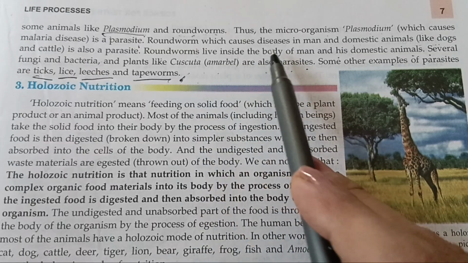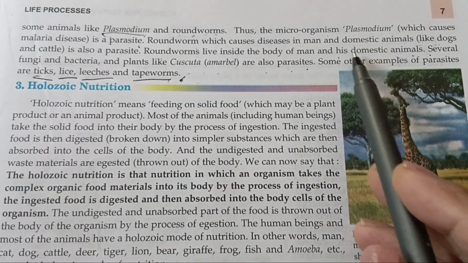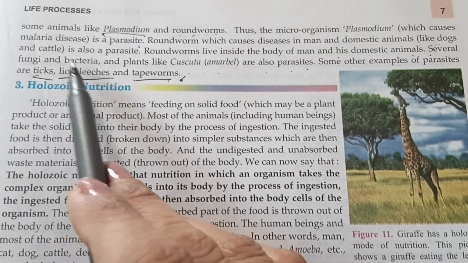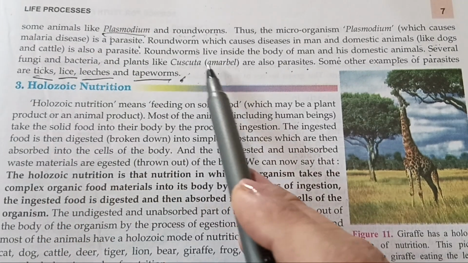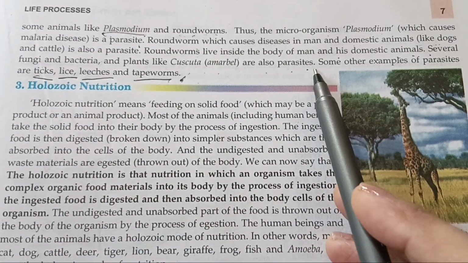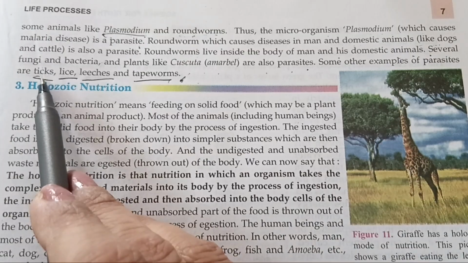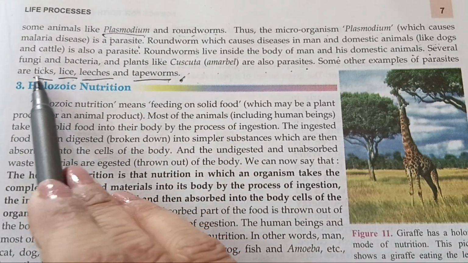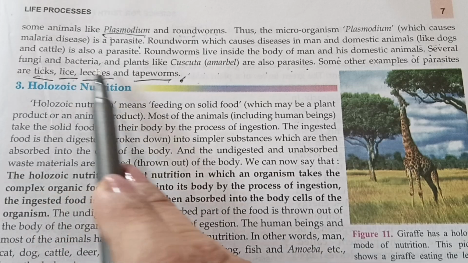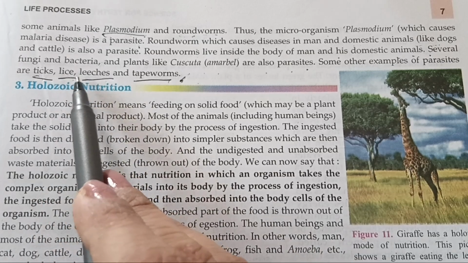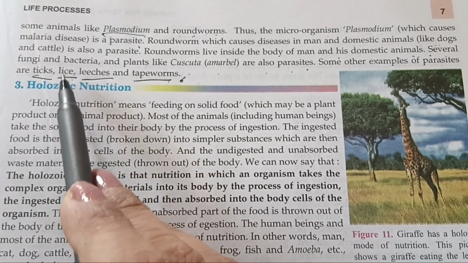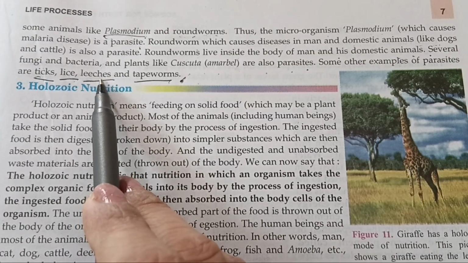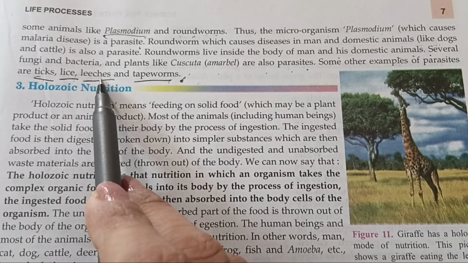Several fungi and bacteria and the plant cuscuta are also parasites. Some other examples of parasites are ticks, lice, leeches and tapeworms. Ticks, lice and leeches survive outside the body of the host, right?